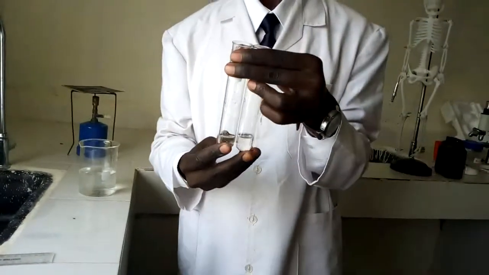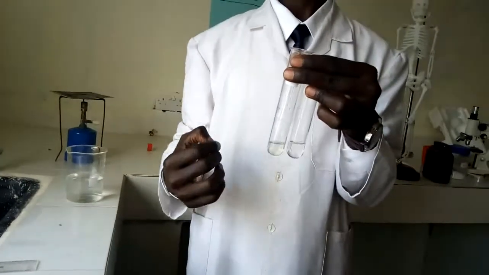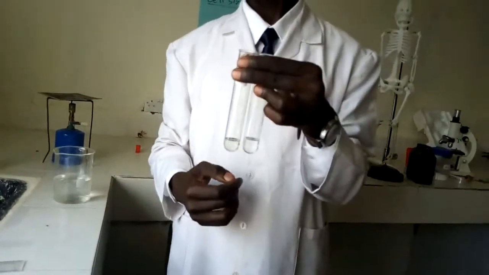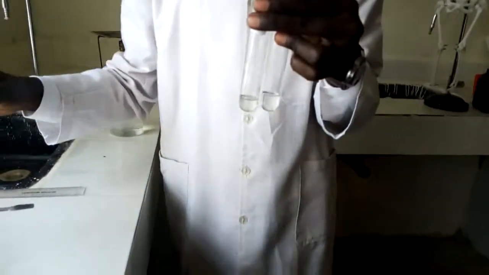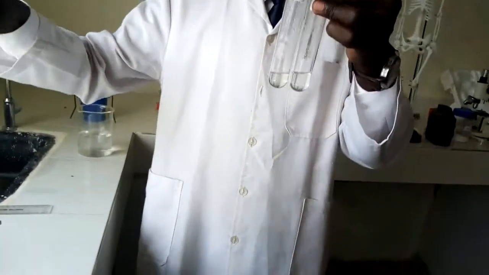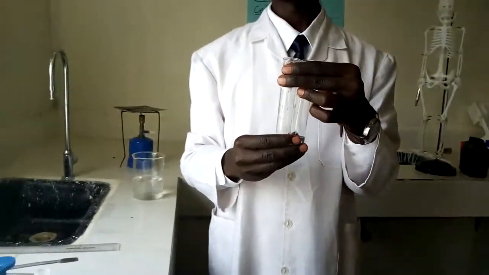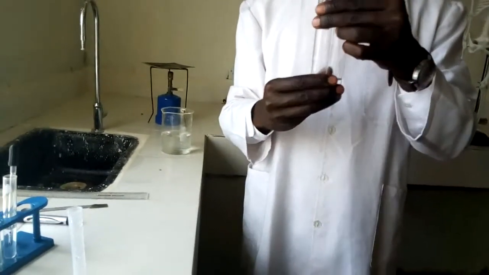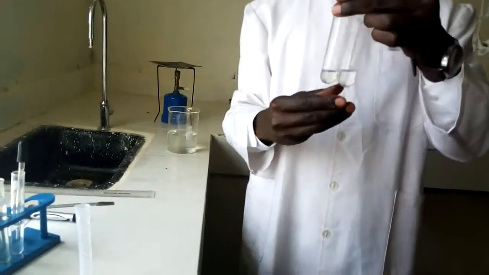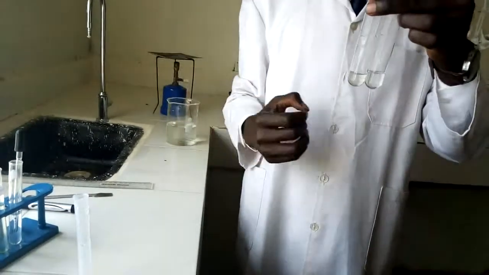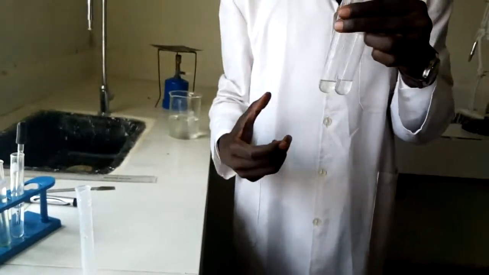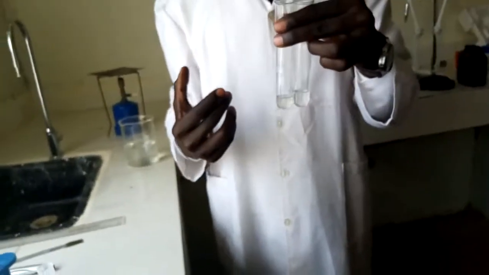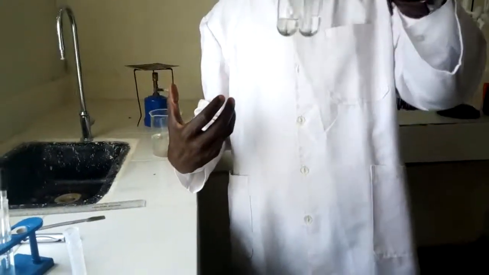Then I'm going to move to the next procedure. That is procedure number 5. I'm supposed to add an equal amount of Benedict solution, then heat it. Benedict solution will now be in a position to react with the non-reducing sugars. The reaction takes place and we'll have the results as required.